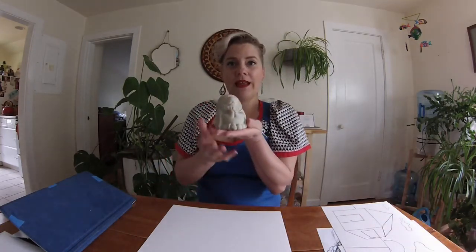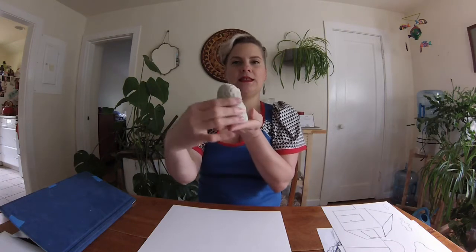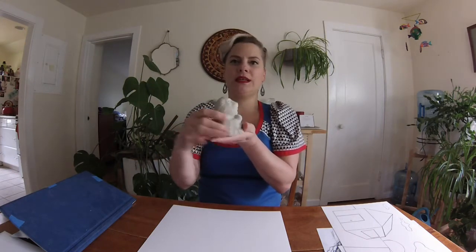Now, in art, the most obvious example of form is going to be sculpture. Like I have this little lion sculpture, so you can see this is existing in the 3D.